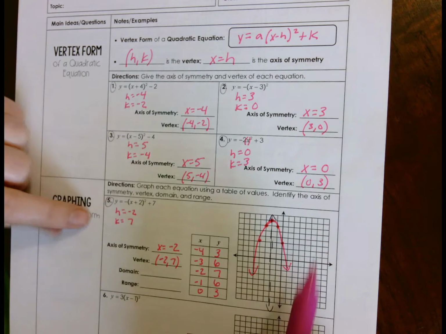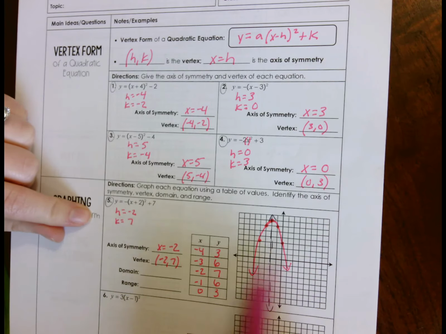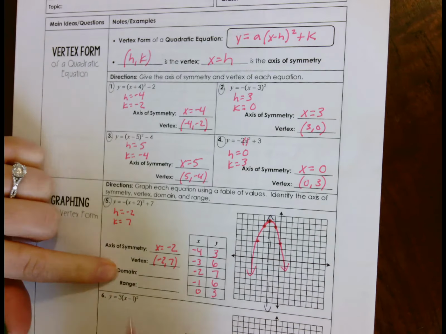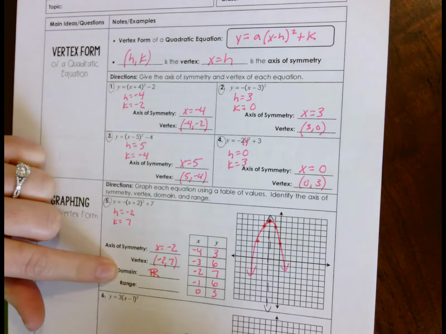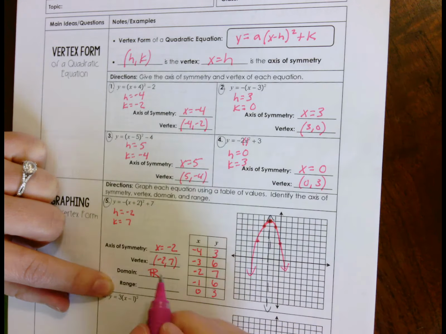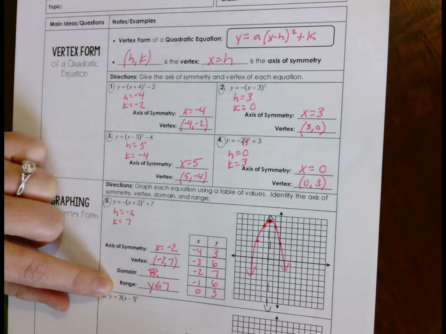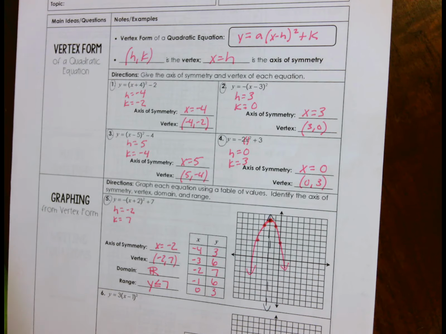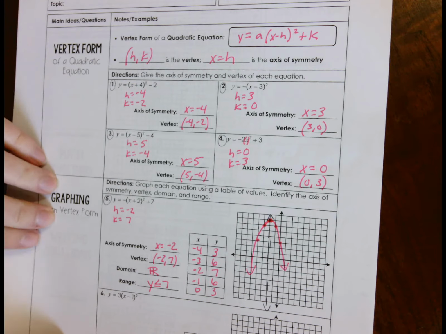Okay, now we just look at our domain and range. So domain, remember x values, these continue on forever, so there will be x values that are all real numbers. The y values are going to stop at this maximum point. Okay, it doesn't go any higher than that on the y-axis, so our maximum value is going to be 7. So y is going to be less than or equal to 7. All right, so that's all that we're looking for in an example like this.